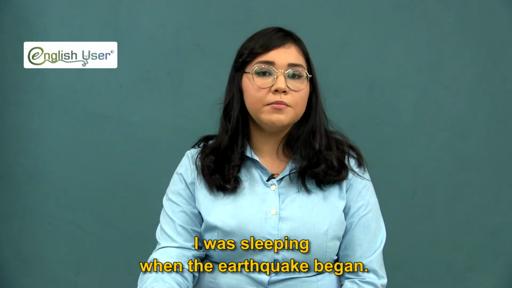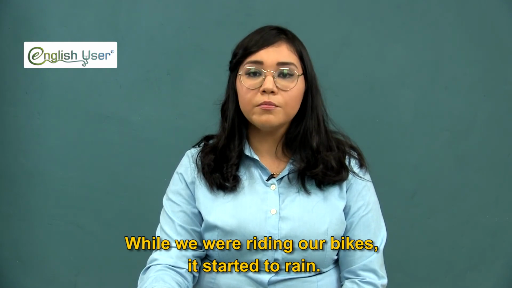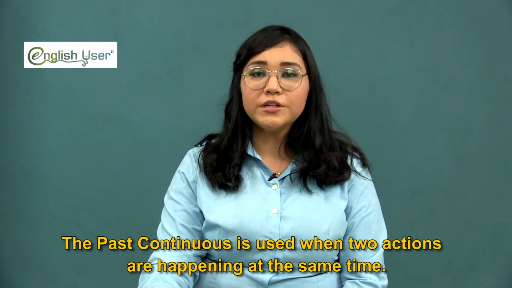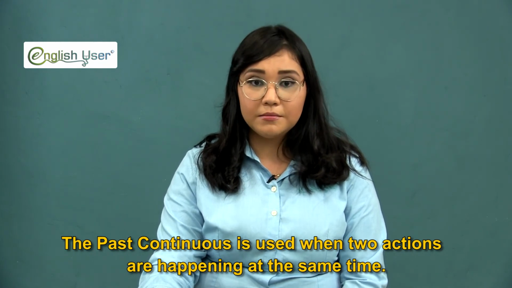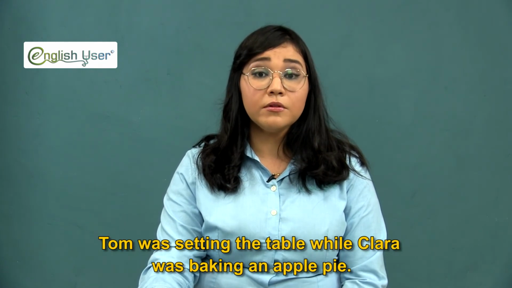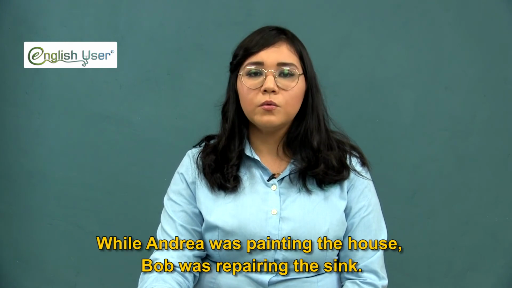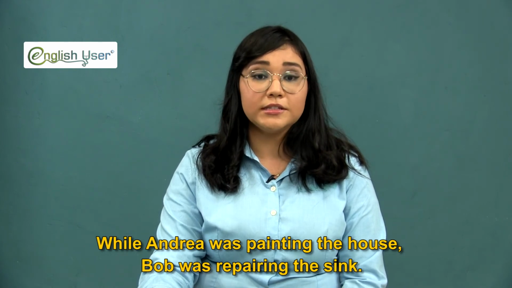I was sleeping when the earthquake began. While we were riding our bikes, it started to rain. The past continuous is used when two actions are happening at the same time. Tom was setting the table while Clara was baking an apple pie. While Andrea was painting the house, Bob was repairing the sink.